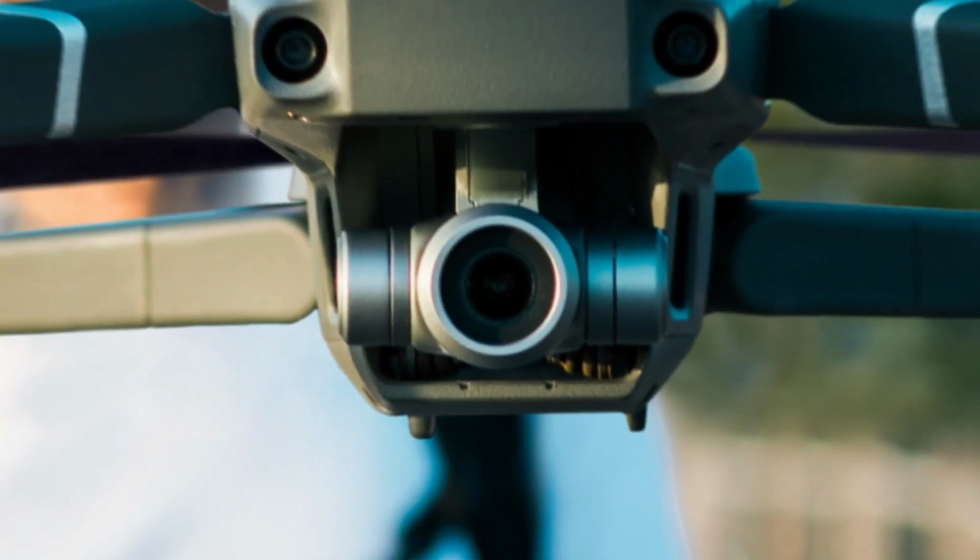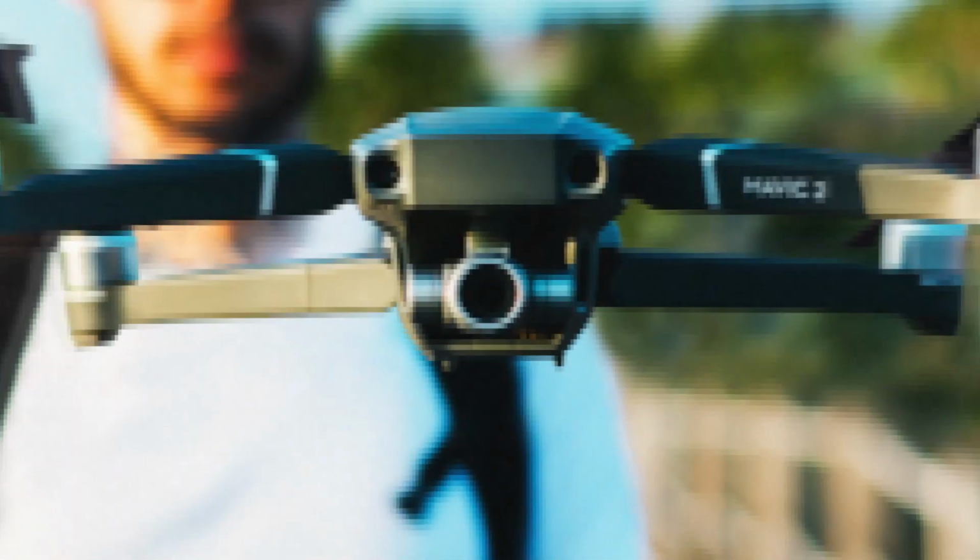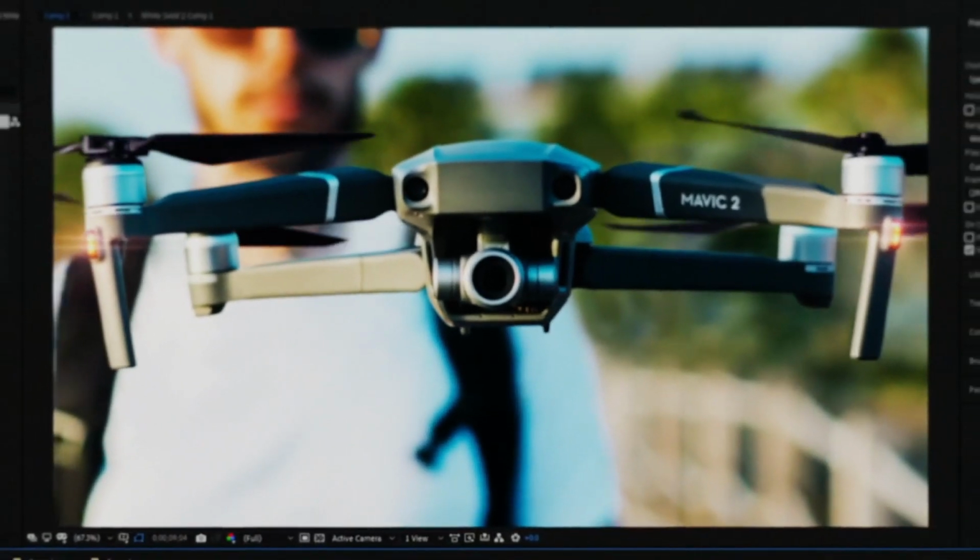I usually stay away from green screens because I don't have the best camera just yet, so the codec that I'm using is not the best for keying anything, but I think it turned out okay. I animated the drone to make it seem like it's actually flying, and I added some nice lens flares to these lights here because it looks cool. And that's it for this shot.